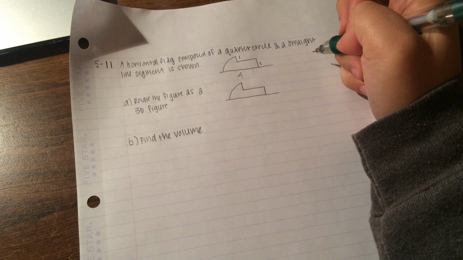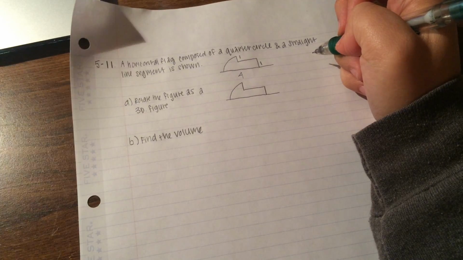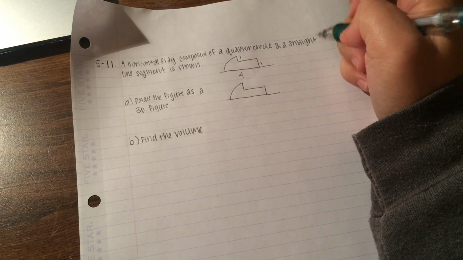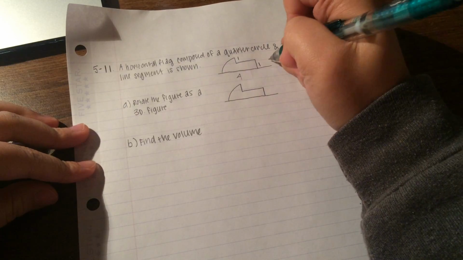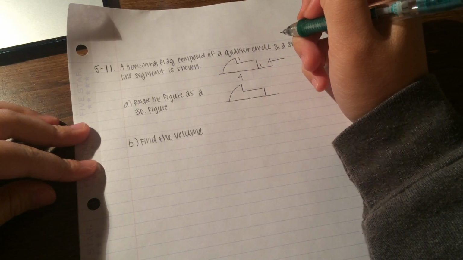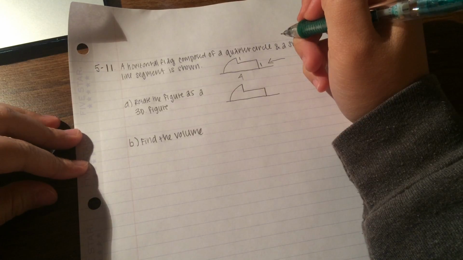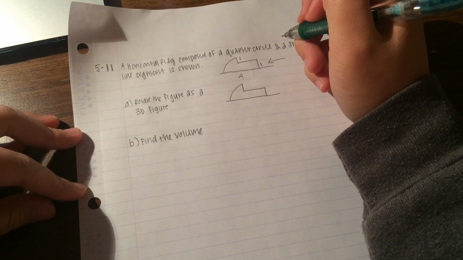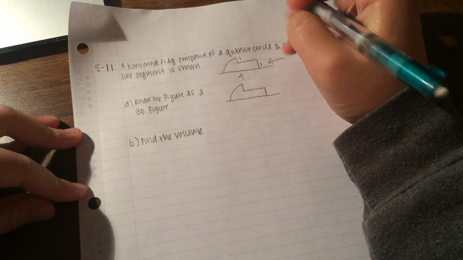This is CPM Calculus Chapter 5, Number 11. A horizontal flag composed of a quarter circle and a straight line segment is shown at the right. A. Imagine rotating the flag about its horizontal pole and describe the resulting three-dimensional figure. Draw a picture of this figure on your paper.